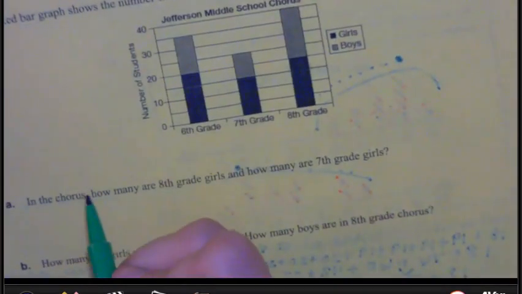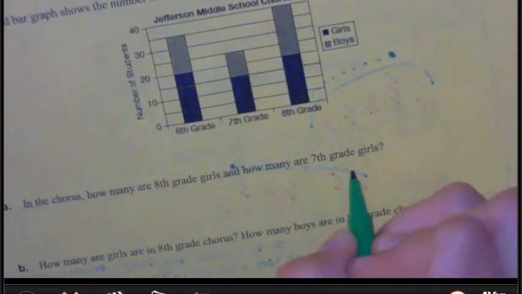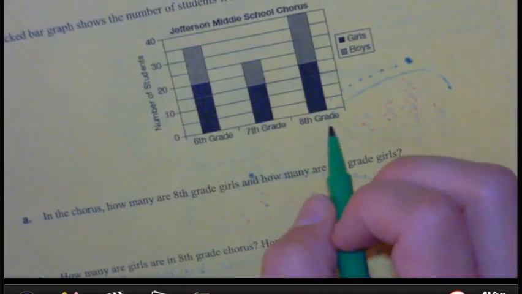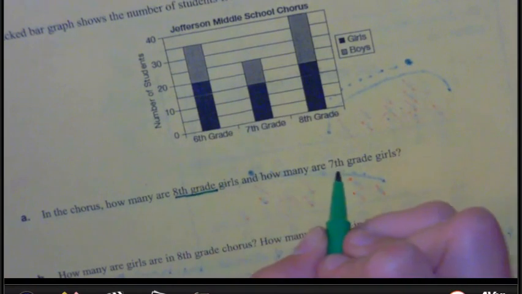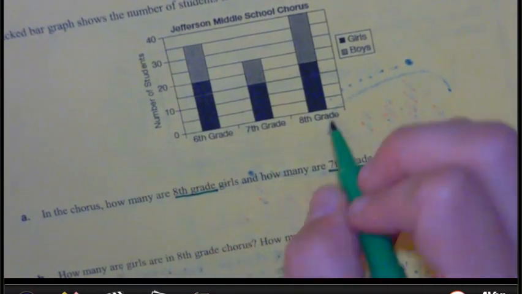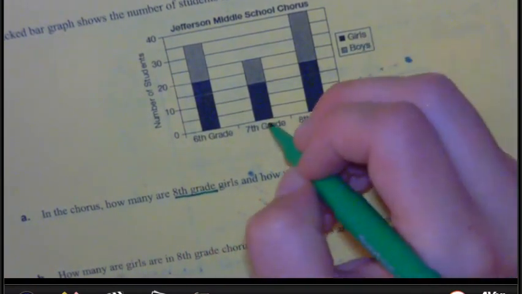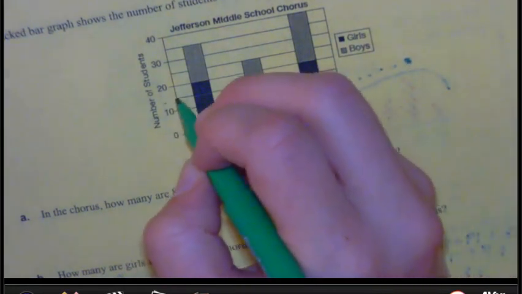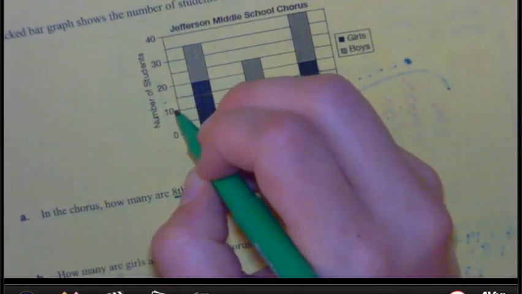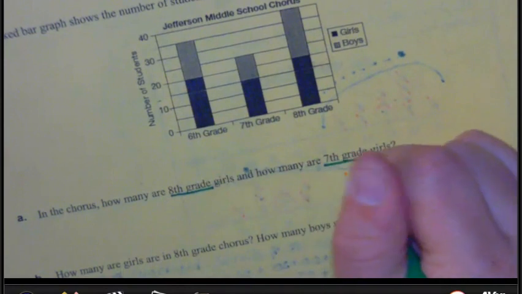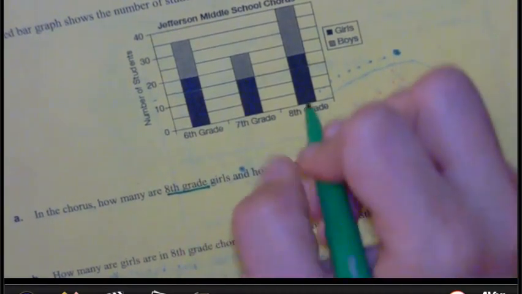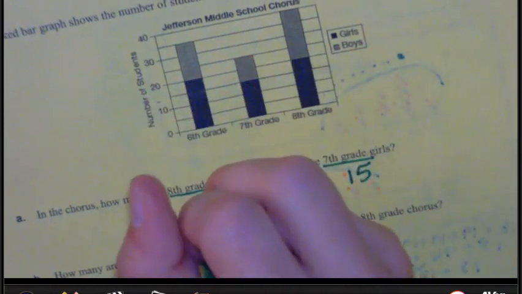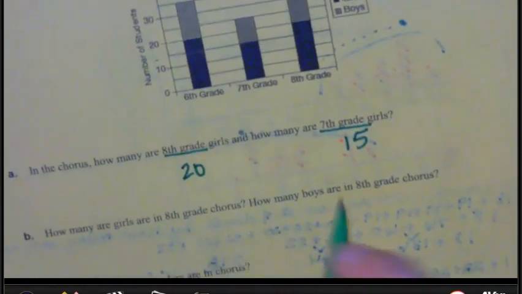So letter A, in the chorus, how many are 8th grade girls and how many are 7th grade girls? So in the chorus, this girls is the dark. So 7th grade girls, it looks like it's going up by 10, but every line is going up by 5. So 7th grade girls, I have 15. 8th grade girls, I have 20.